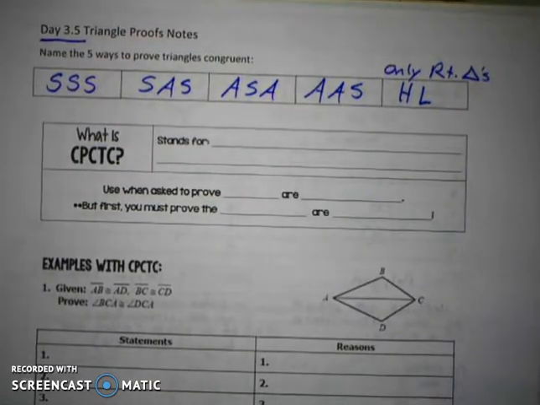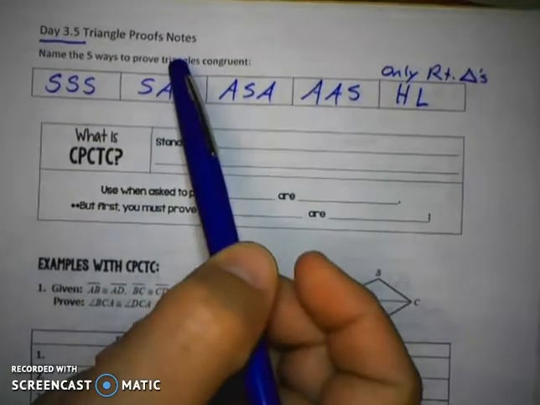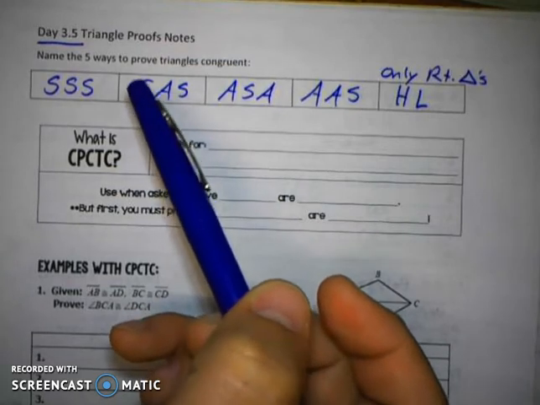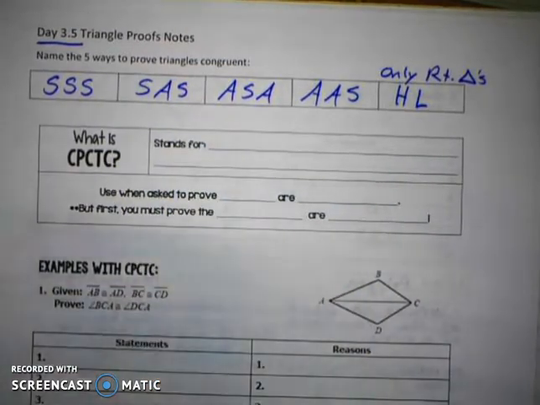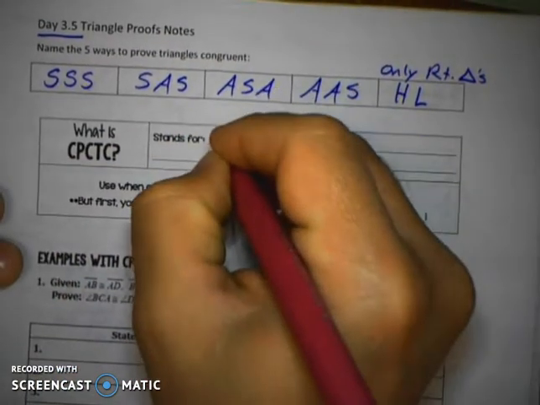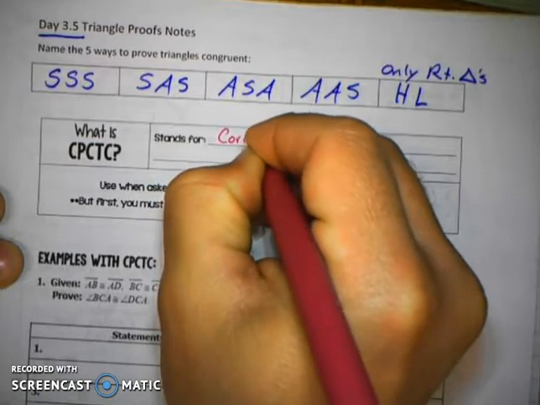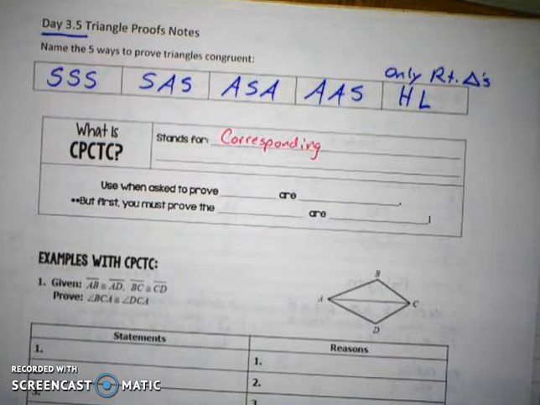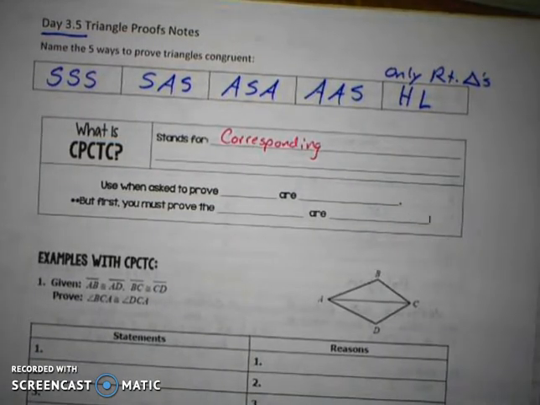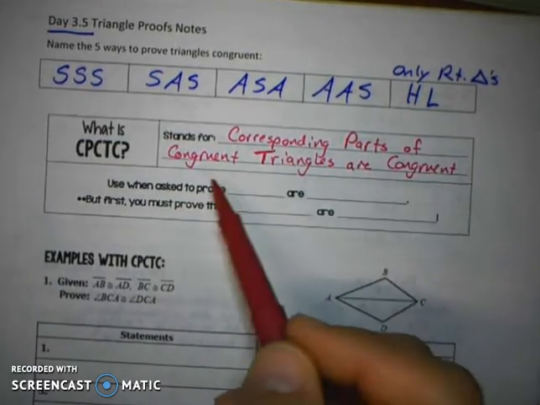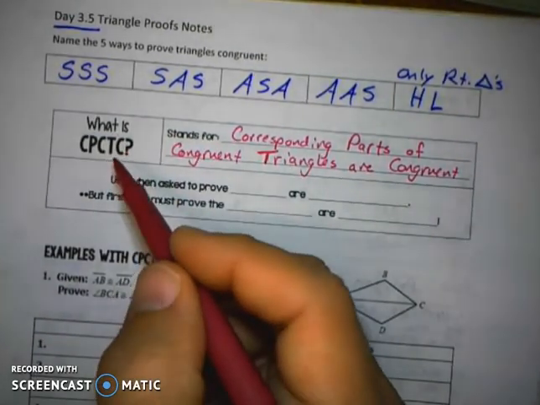In this lesson, we're still going to do proofs, but we are going to use triangle proofs to take these 1 or 2 steps further and prove that other parts are congruent based on the fact that the original triangles are congruent. So we're using this concept called CPCTC, which stands for corresponding parts of congruent triangles are congruent. Again, corresponding parts of congruent triangles are congruent. That's what CPCTC stands for.